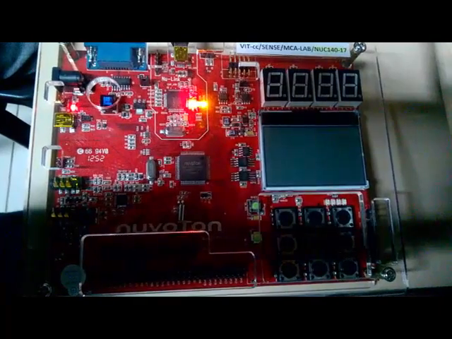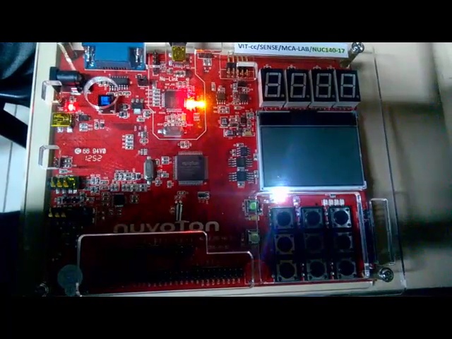After uploading the hex file, you can see the RGB LED of whitish blue color gets on and off, gets blinked.